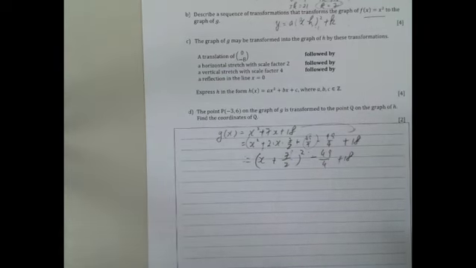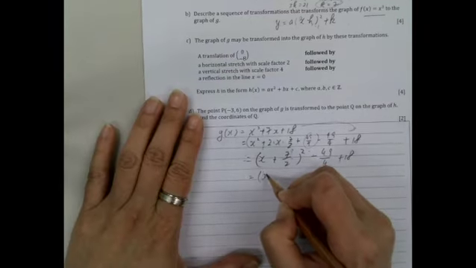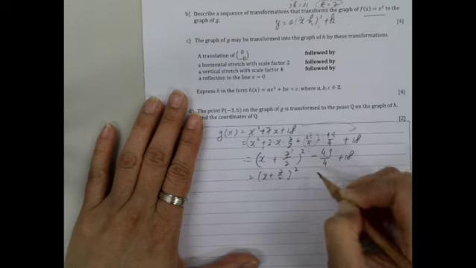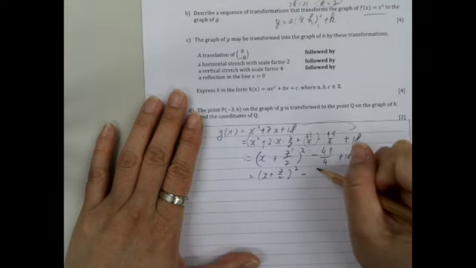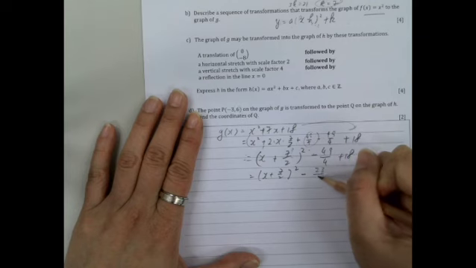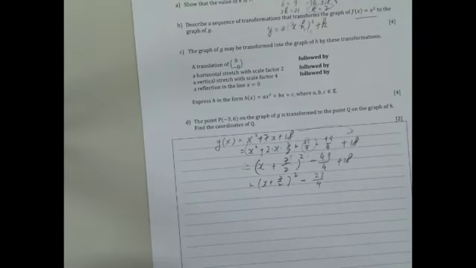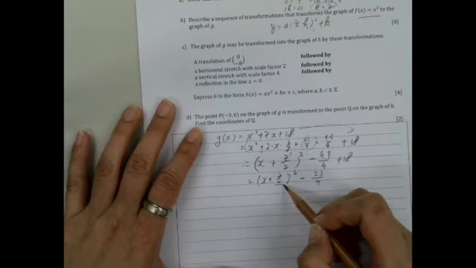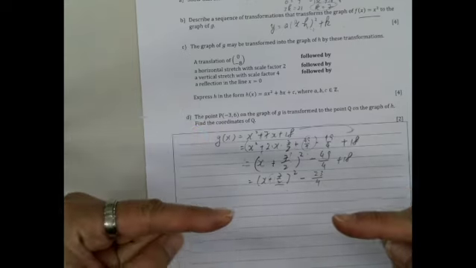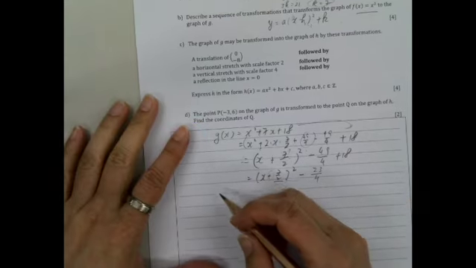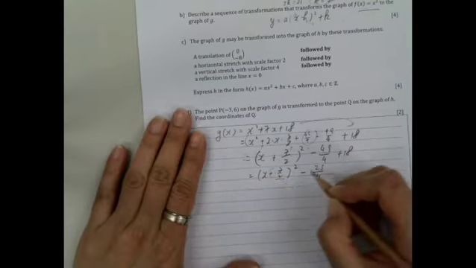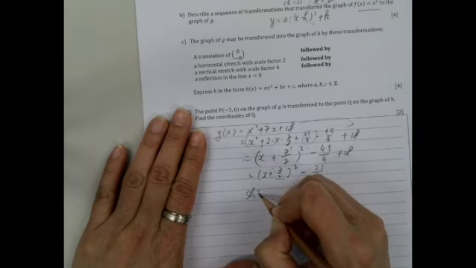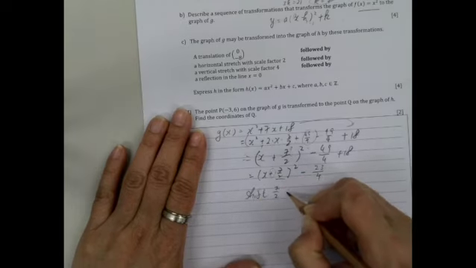To do a bit of the math there, we will get (x plus 7 over 2) squared minus 23 over 4. Now, all we need to do is write the translation. Because it's plus, it's going to positive, so this is going to the left. So shift 7 over 2 to the left.